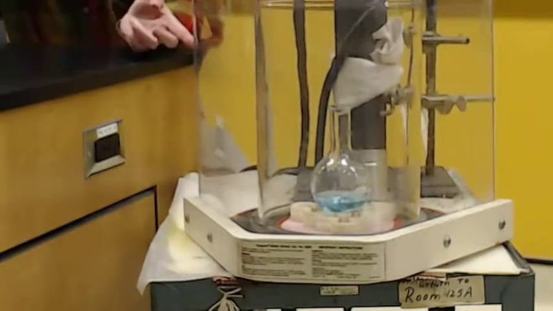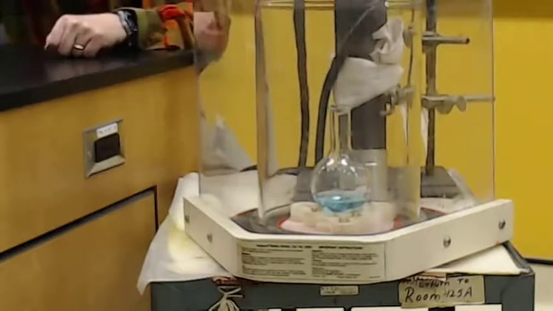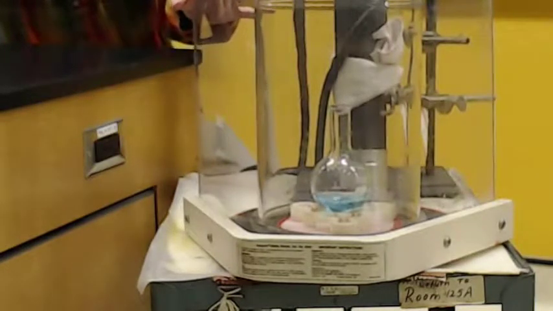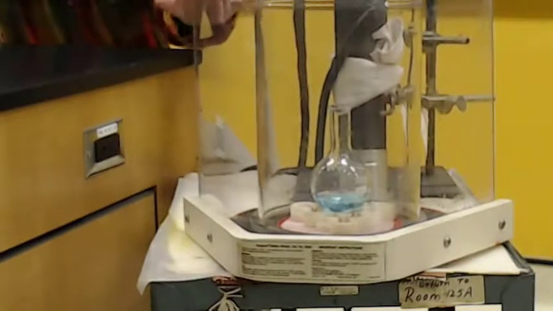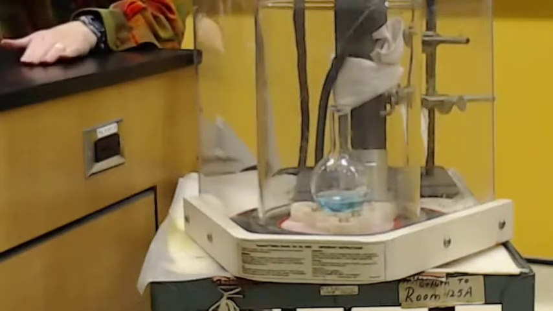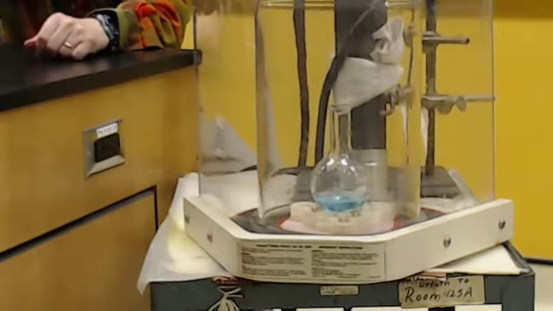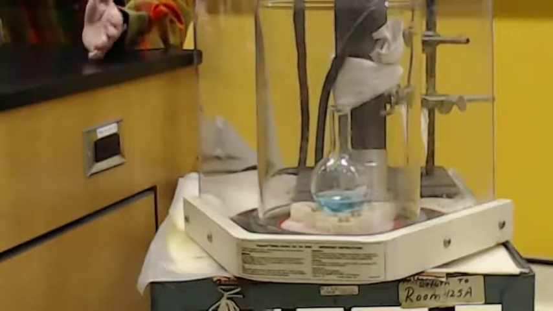Let's zoom in on our flask. Can you see the bubbling? Water is boiling inside that flask. What we've done is reduce the pressure inside the jar such that it has come down to the vapor pressure of water at that temperature. It started out at 18 degrees C. And it will continue to bubble away. So we get boiling at reduced pressure.